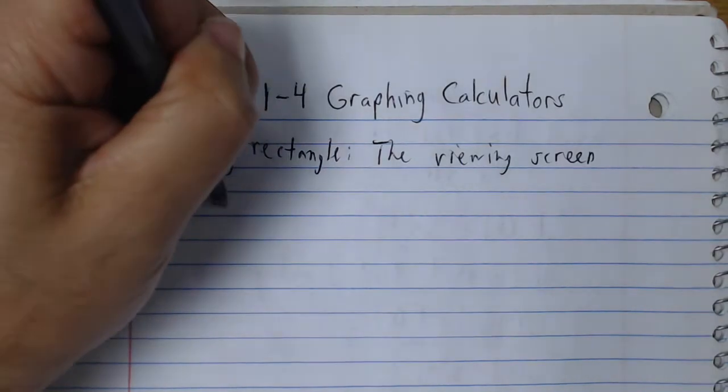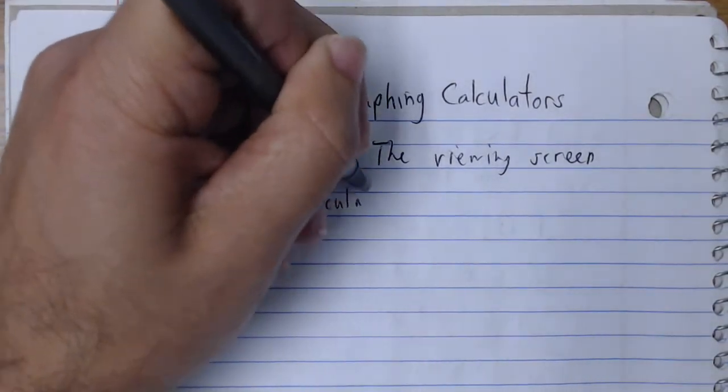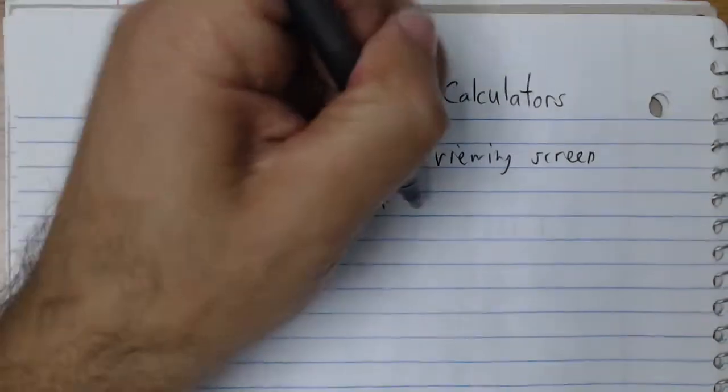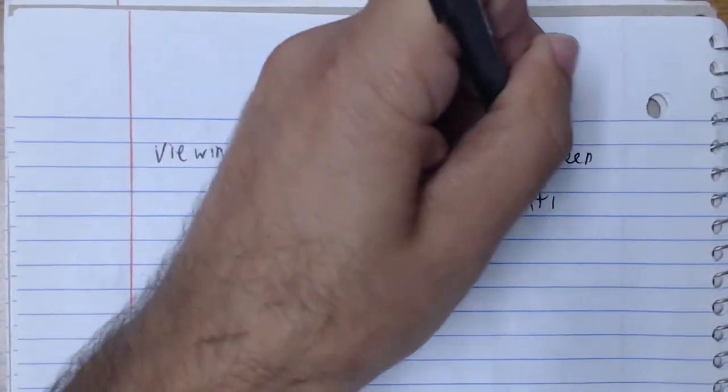So this is our calculator, and this is a viewing screen of a specific graph.